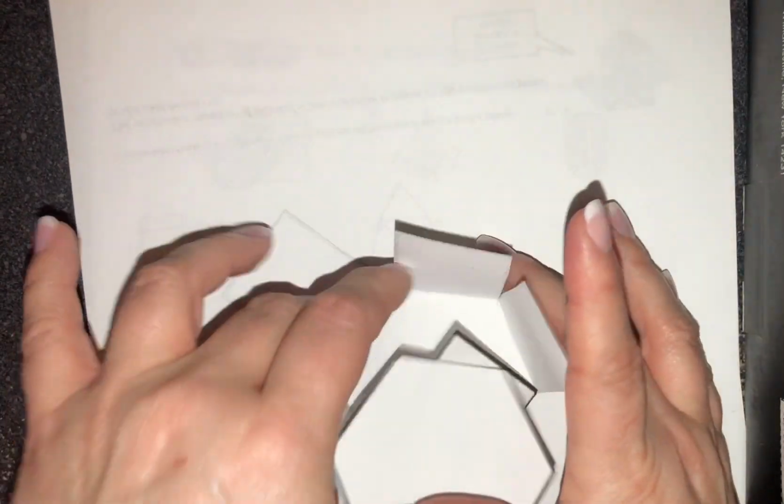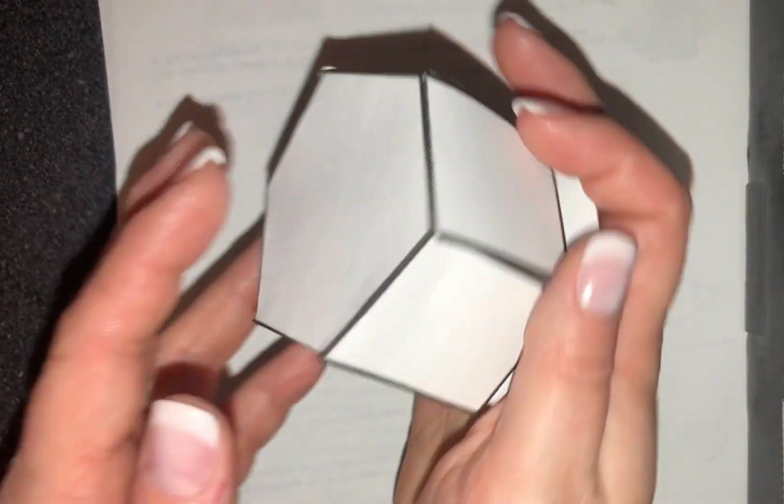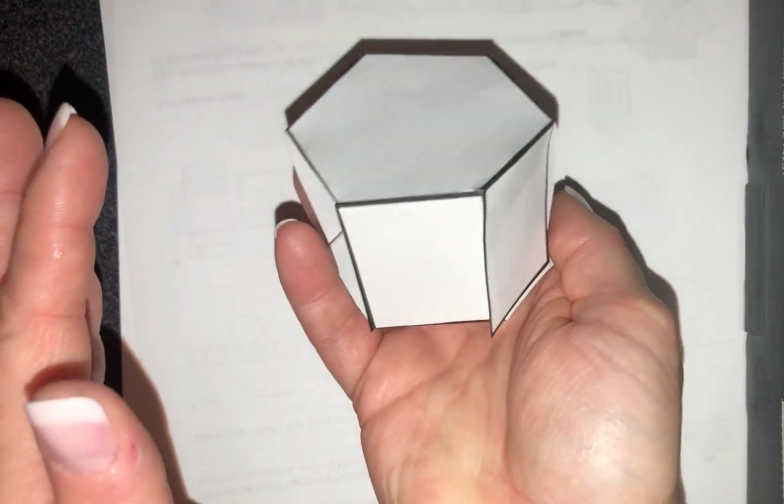And then I've got rectangles for the sides. Now, I don't happen to have tape, but as you can see, we do end up with a prism. So a hexagonal prism. So that would be an example of our hexagonal prism.